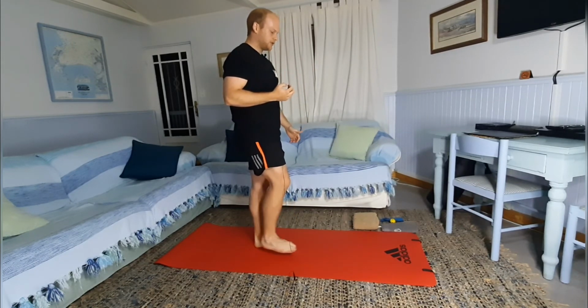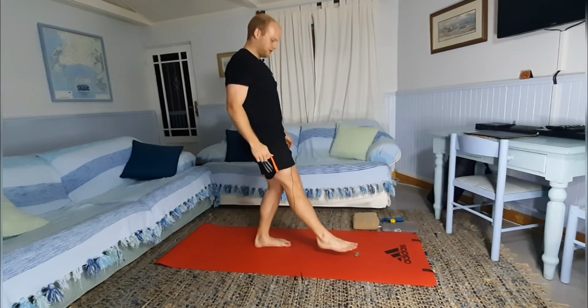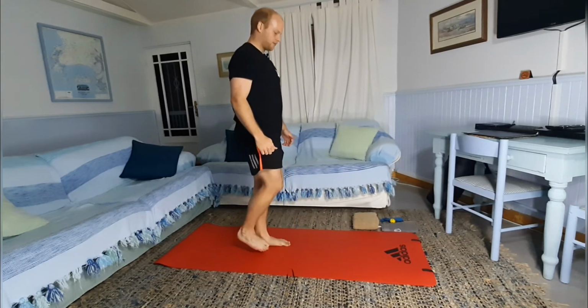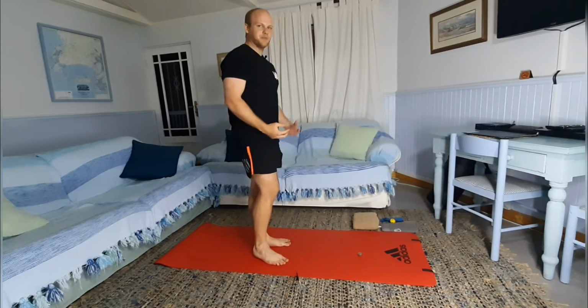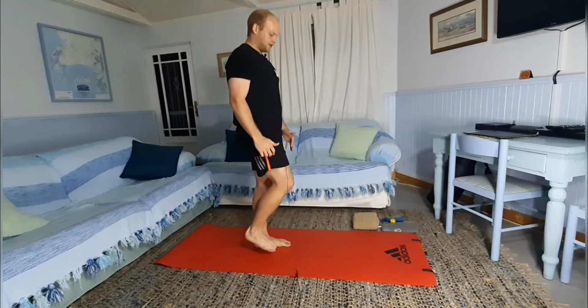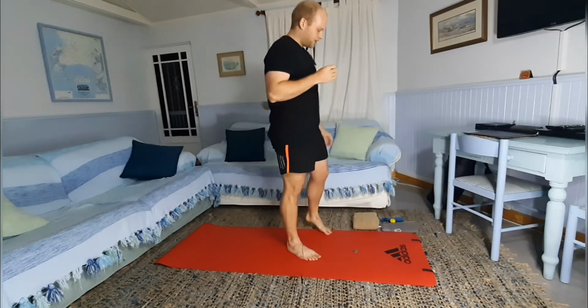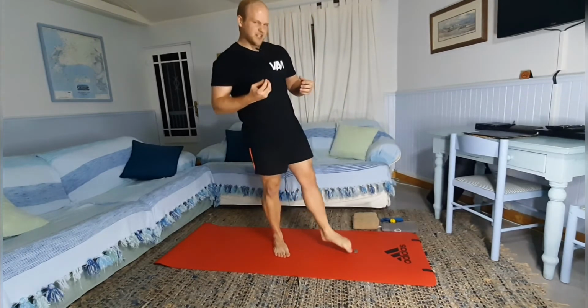What else you can do is reach forward, place it back, reach, pick up. So now you're working both sides. You're working on that single leg balance and the muscles to pick it up and drop it down. You would need an object generally smaller than a golf ball, otherwise you're really going to struggle to pick it up with your feet.